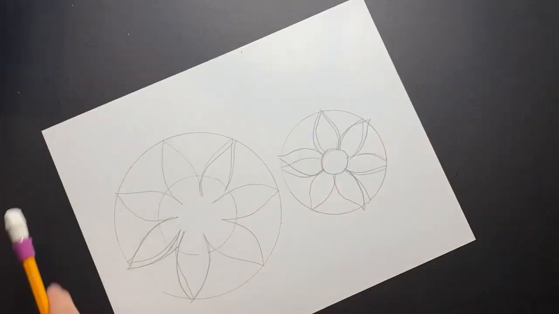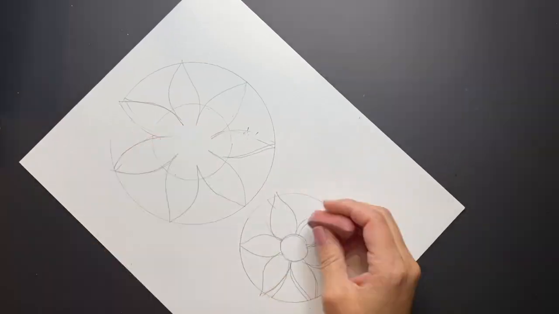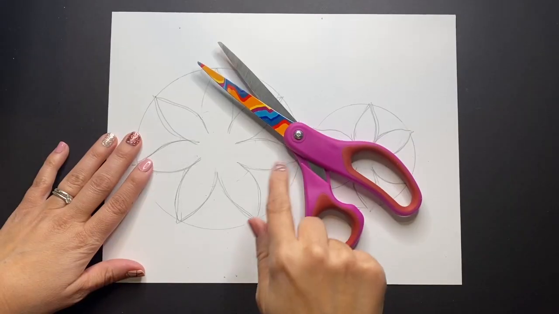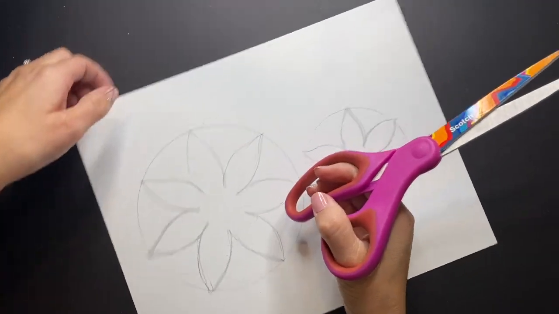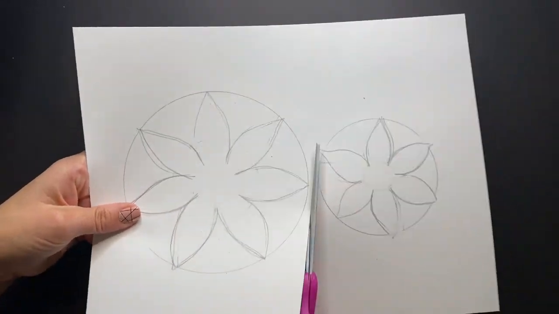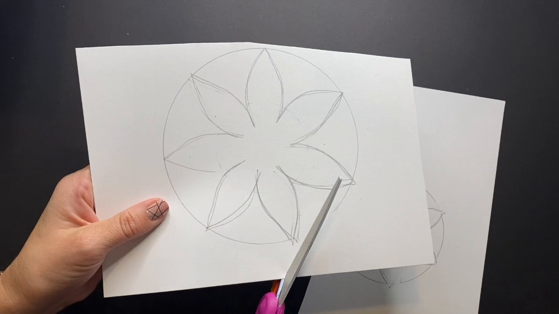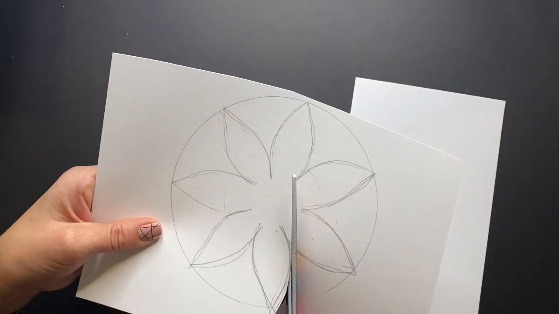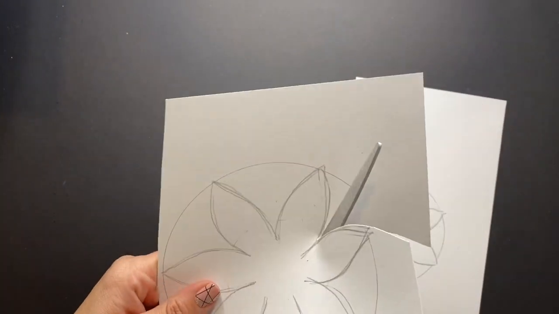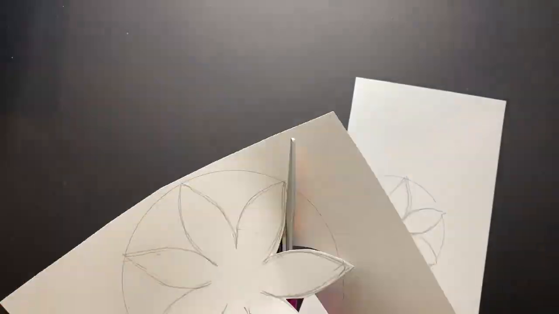Once you have finished drawing your flowers, you're going to grab your pair of scissors and cut them out. Before I do that, I like to just erase all of my guidelines so that all you can see are my petals. So again, you're going to want to cut nice and slow, making sure you don't accidentally cut any of your petals off.